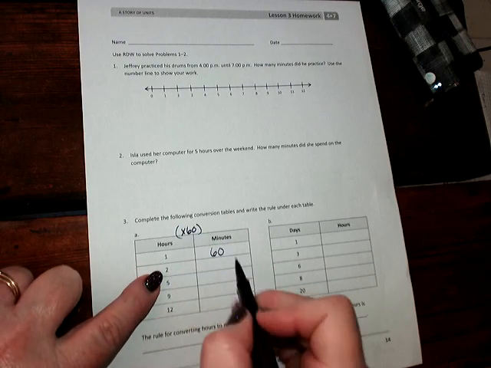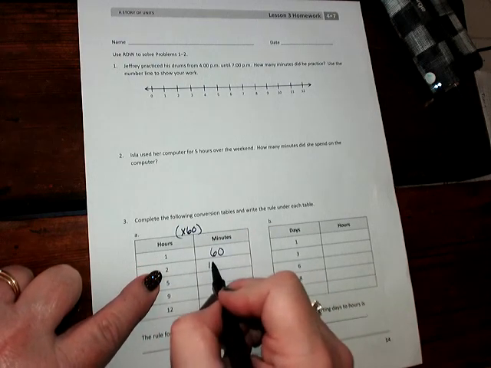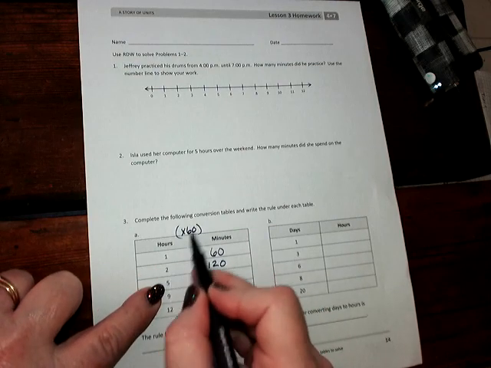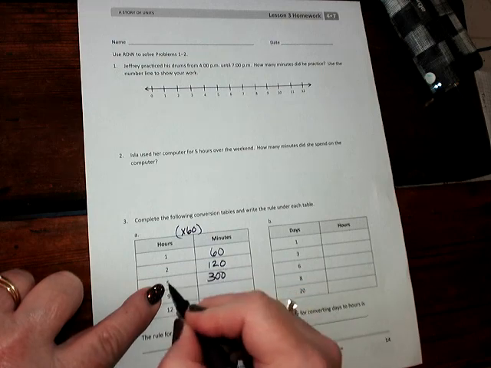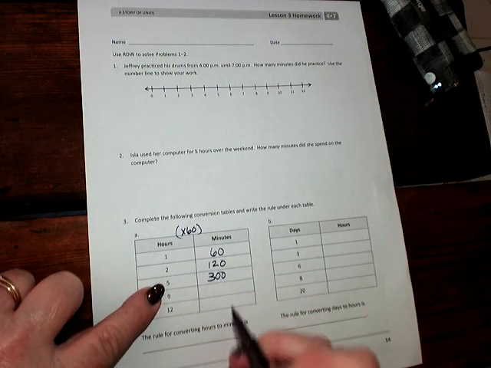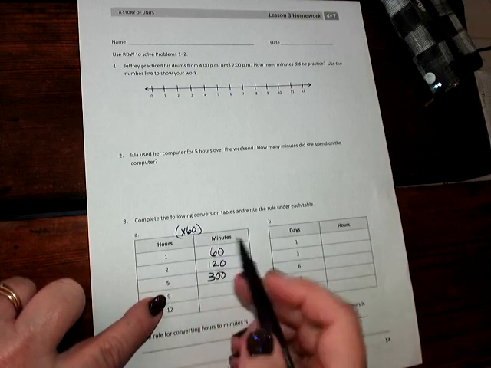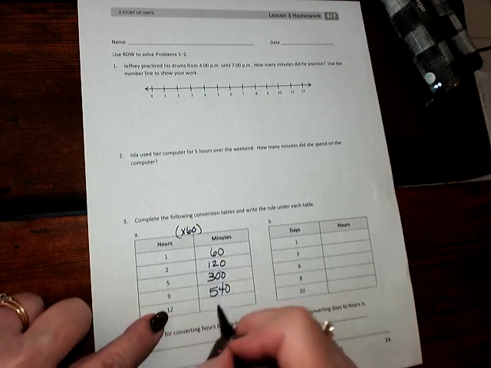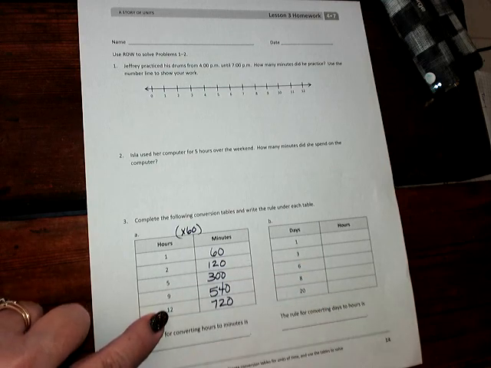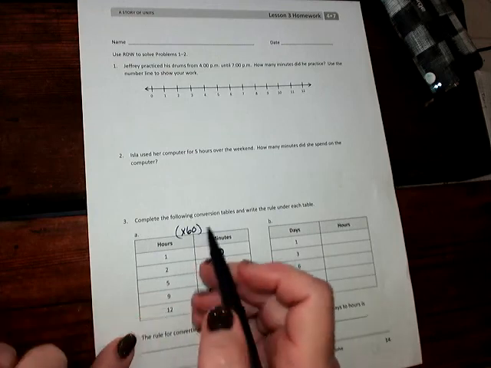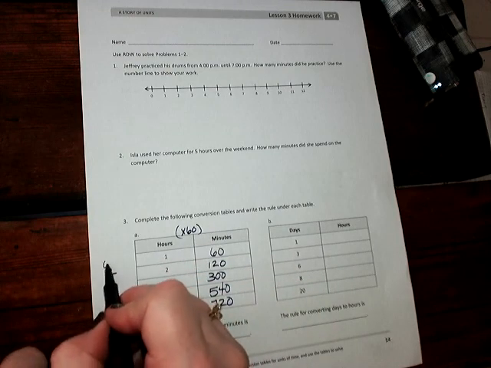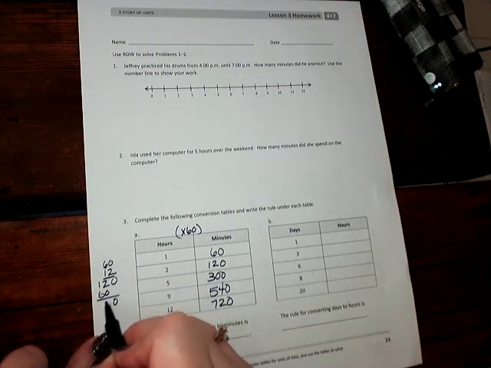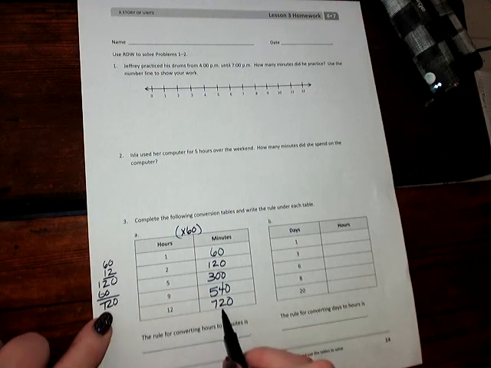So in 2 hours, there would be 2 times 60, which is 120 minutes. In 5 hours, there would be 300 minutes because 5 times 60 is equal to 300. 9 times 60 would be 540 minutes, and 12 times 60 would be 720. Now remember, if you don't have that memorized in your head, you would just say 12 times 60, and you would figure that out as a math problem, and it would be equivalent.